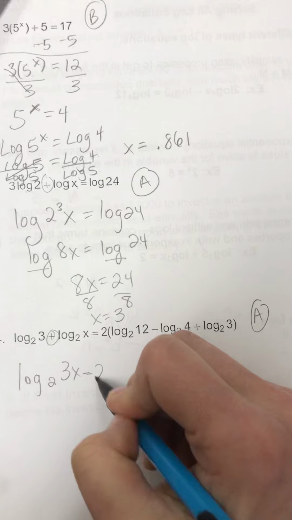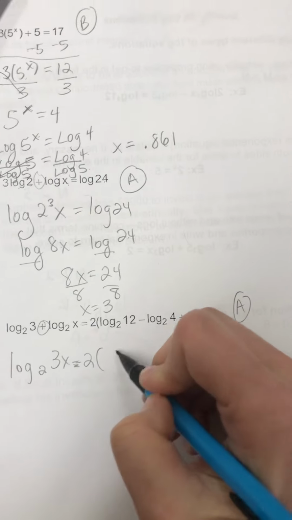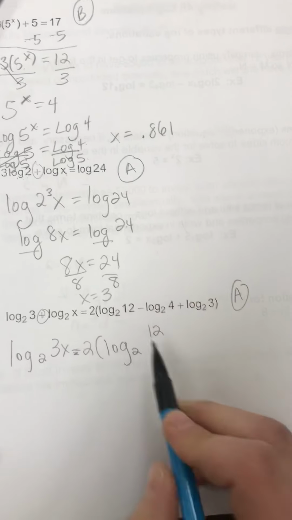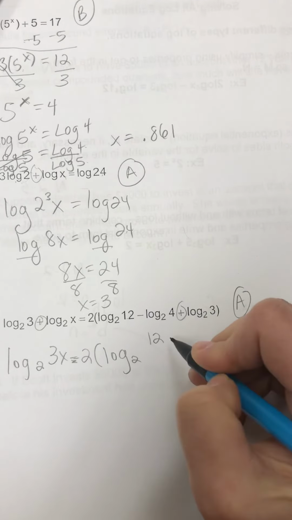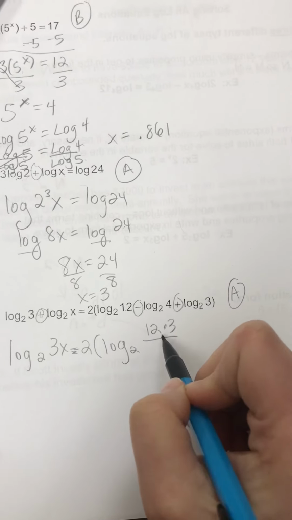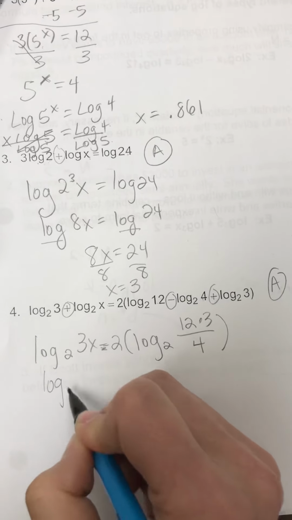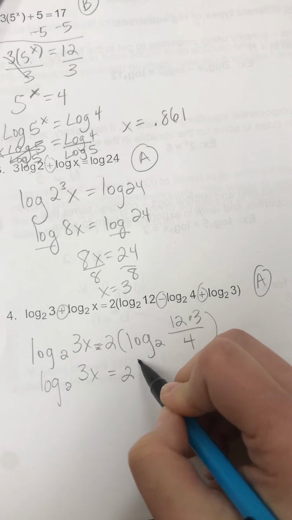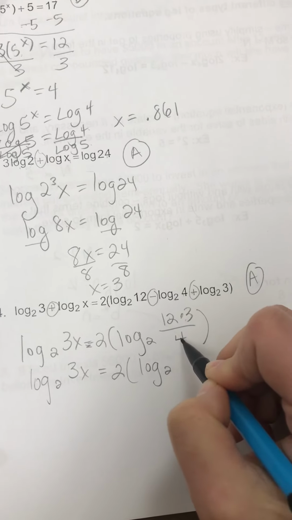Now on this side I'm going to leave my 2 for right now. I'm not going to do anything with it. I'm going to condense what's in my parentheses first. So you're going to get log base 2, and you're going to have 12 on the top because you're multiplying the 12 times the 3 because of the plus sign between them. But on your bottom, because you have a subtraction, that means divide by 4. So now we get log base 2 of 3x equals 2 times the log base 2 of 12 times 3 is 36, divided by 4 is 9.